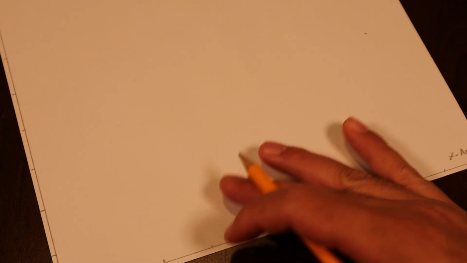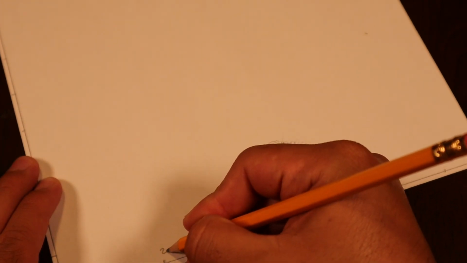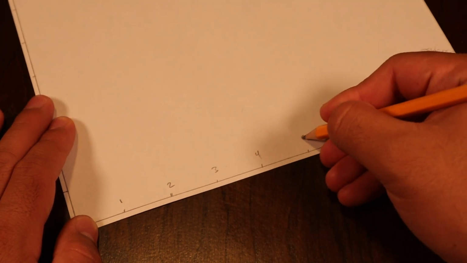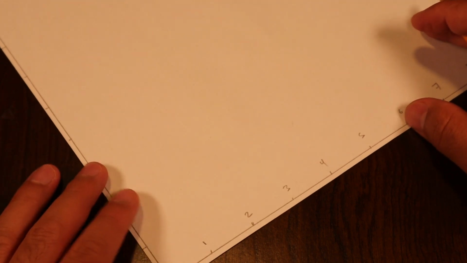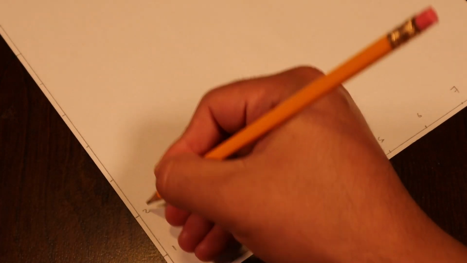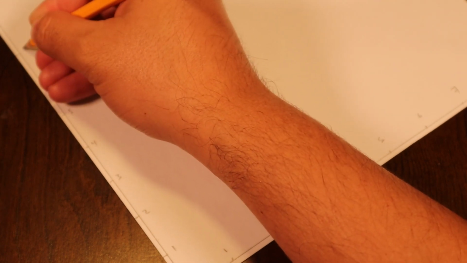I'm also going to go ahead and label the markings with the proper inch. So we have 1 inch, 2 inch, 3 inch, 4, 5, 6, 7, 8. Alrighty, so that was our x-axis, and I'll start marking our y-axis. 1, 2, 3, 4, 5, 6, 7. Okay, so we're done with the y-axis.